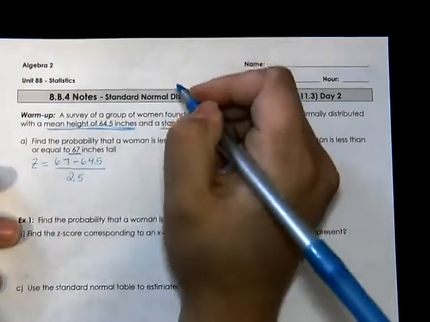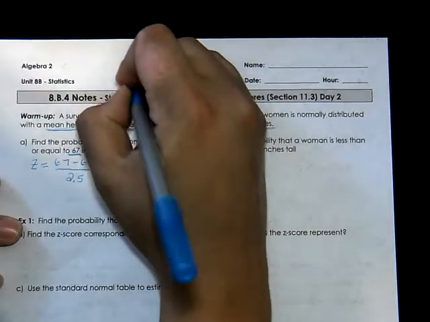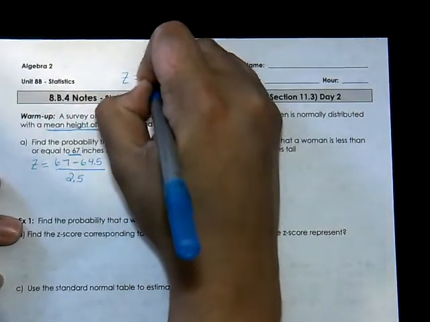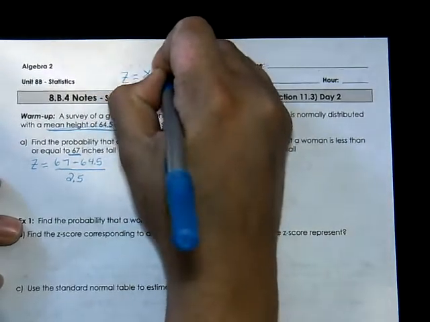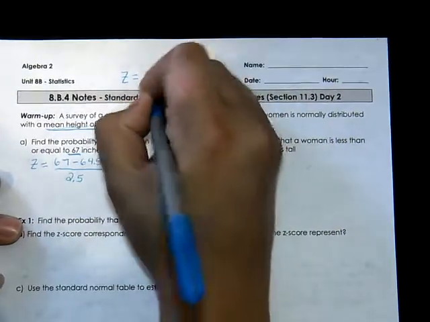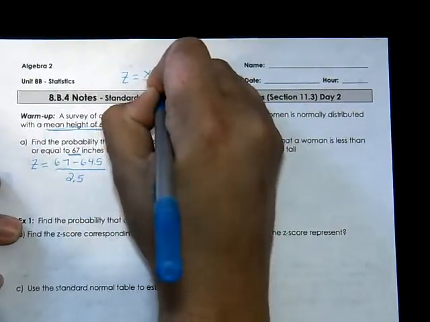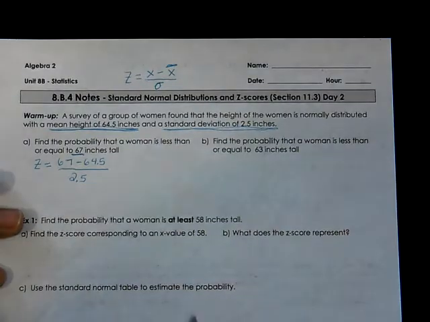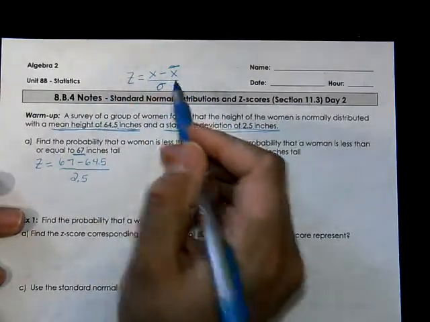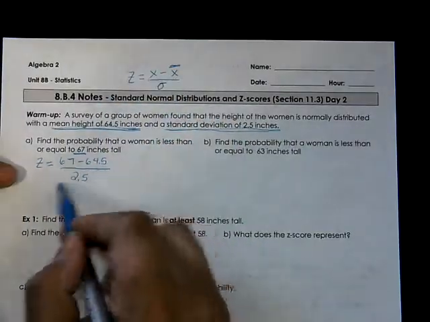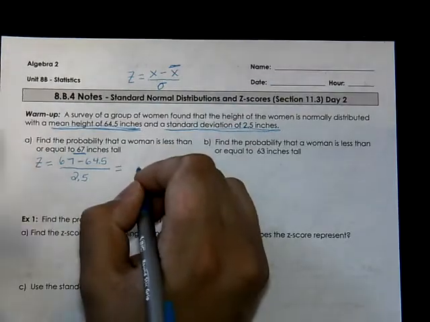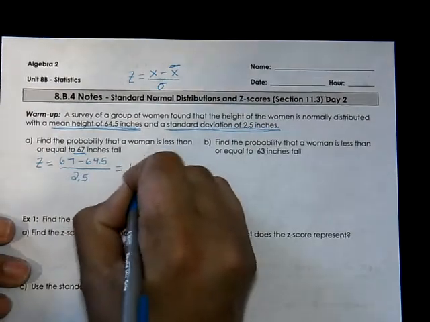In case it helps, I'll go ahead and rewrite that again. The z-score formula we used was x minus x bar, which stands for mean, and then over standard deviation, which is that same sigma. So we're going to keep using this throughout today. Once we subtract this and divide, we end up with exactly 1.0.